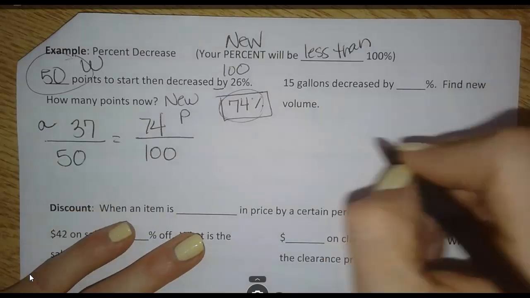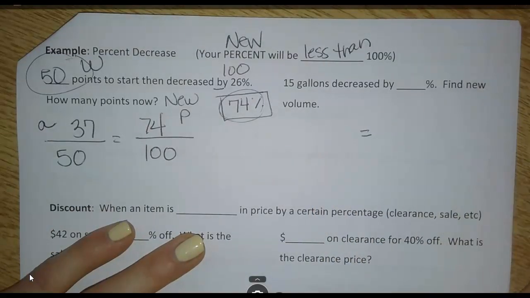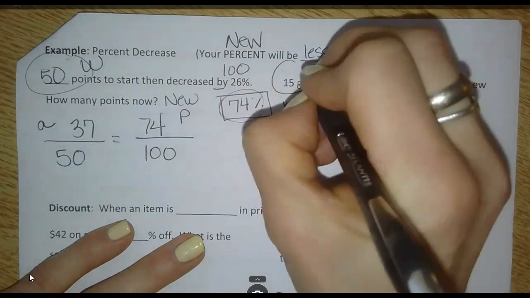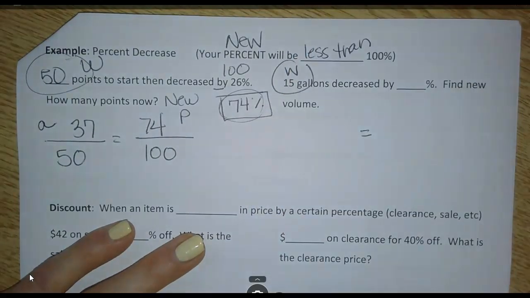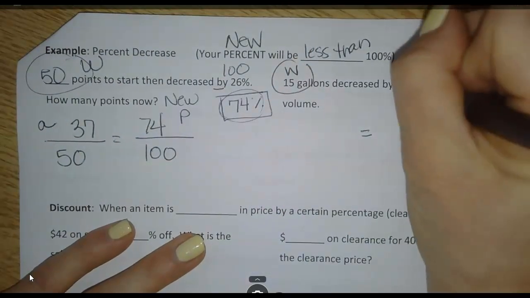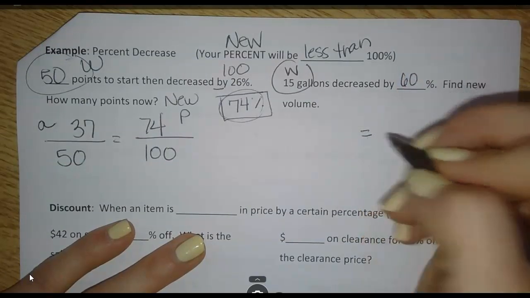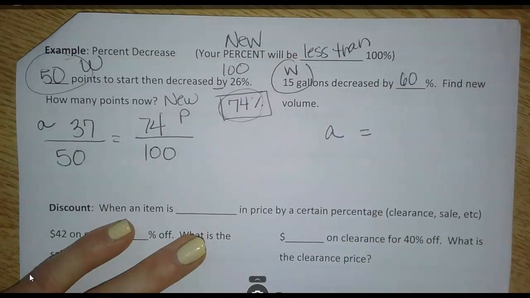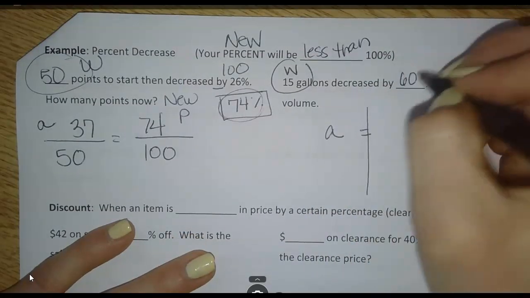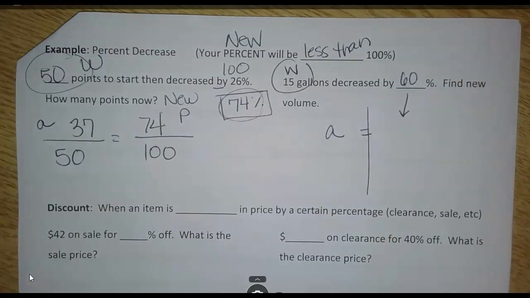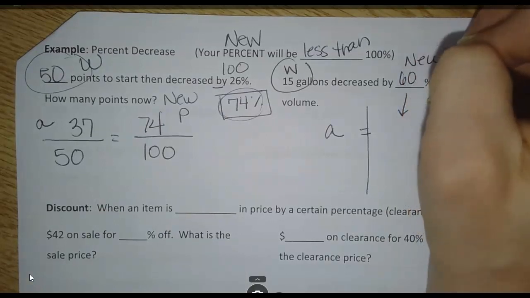All right, let's do one with the equation. So in this one, you start with 15 gallons. Remember, that's your original or your whole. Decrease by 60%. Find the new volume. Okay, well, we're looking for the new amount. I need to think about what percent, what's my new percent?